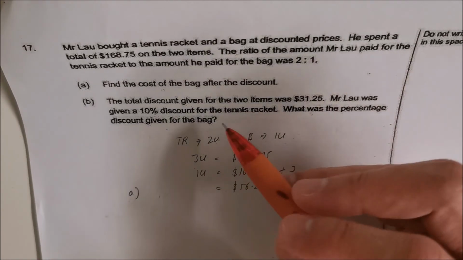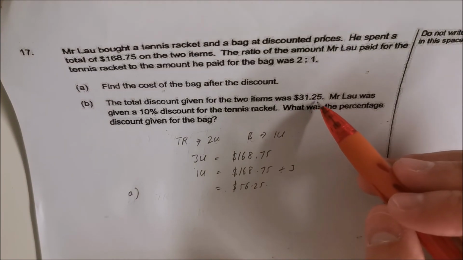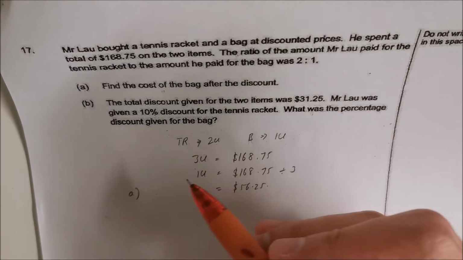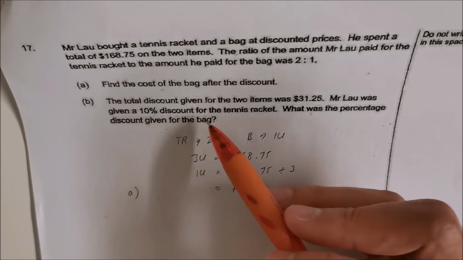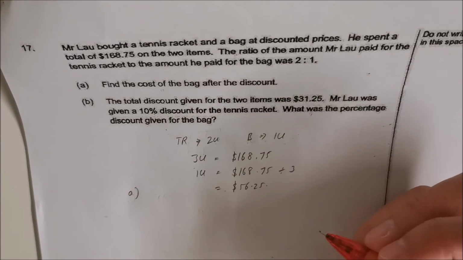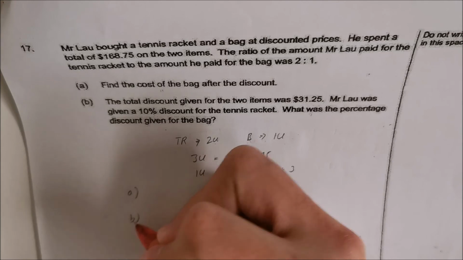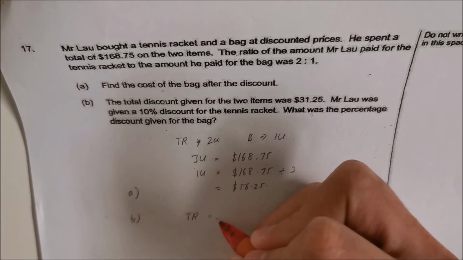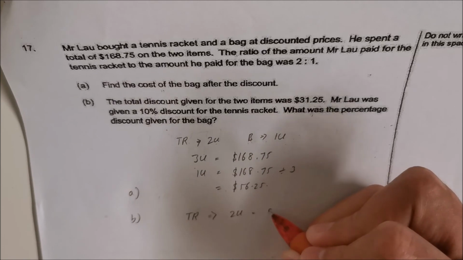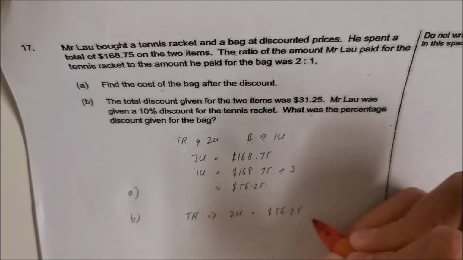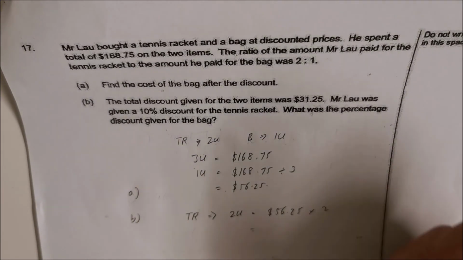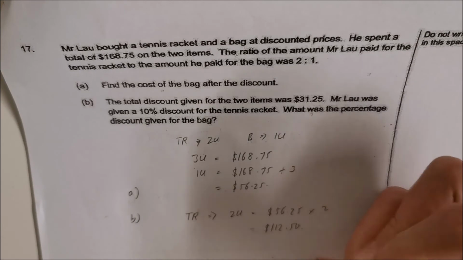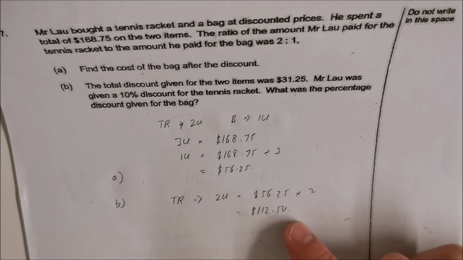So can you see that the discount for the two items was $31.25. So we can find the discount for the tennis racket. It's actually 10% of the original cost. Okay, so we need to find the tennis racket cost. So tennis racket will be 2 units. So 56.25 times 2, we have $112.50. Okay, so this will be the discounted price of the tennis racket.